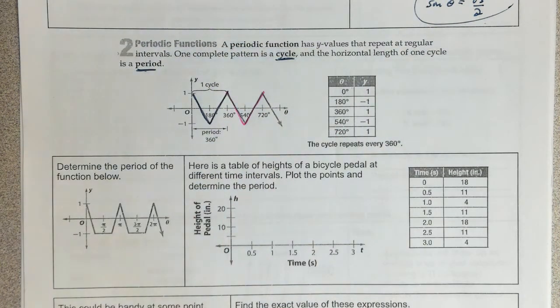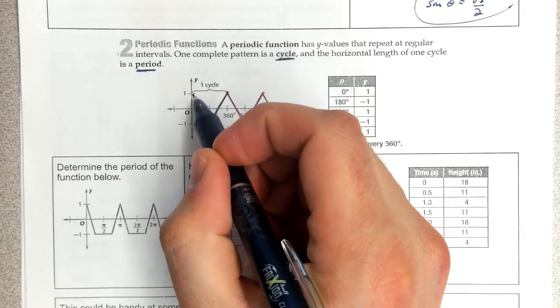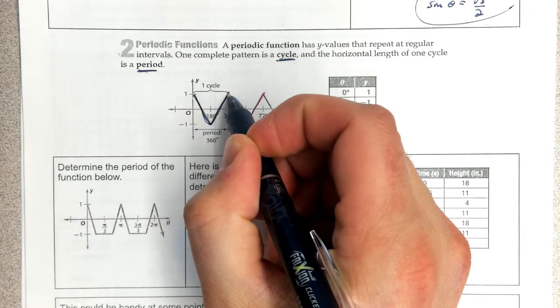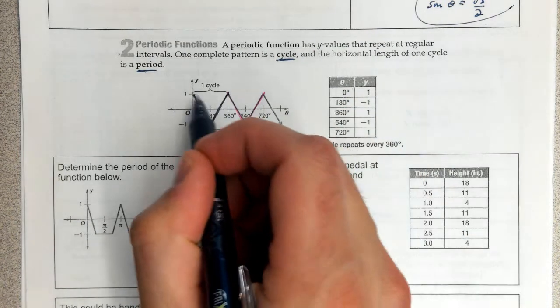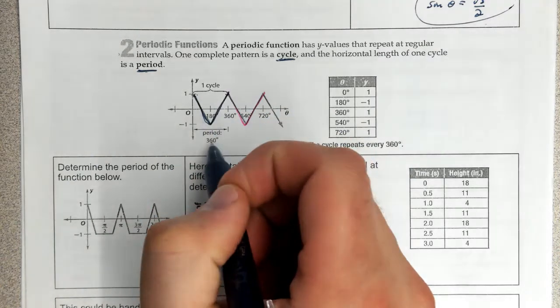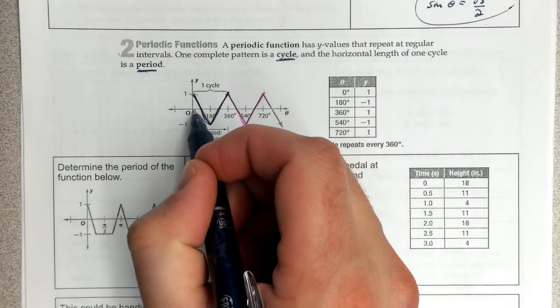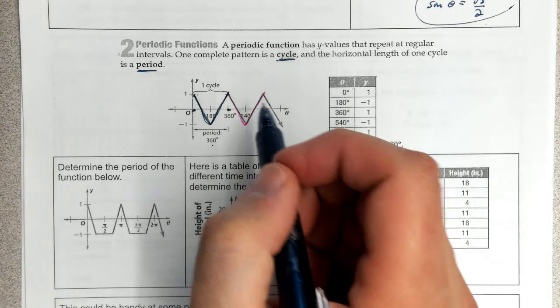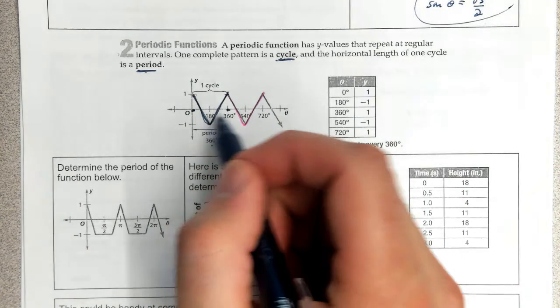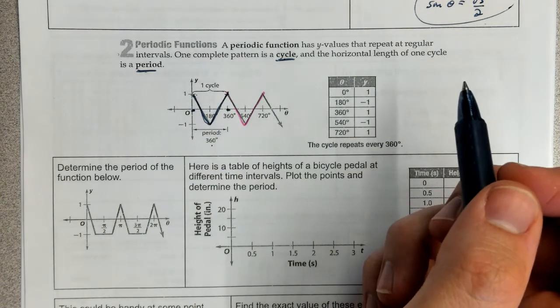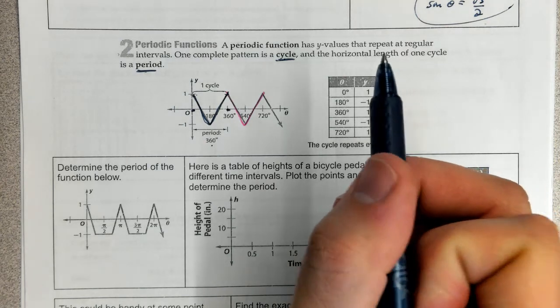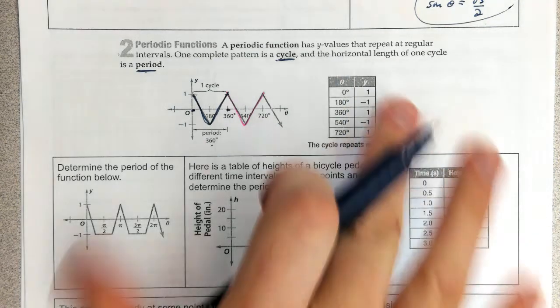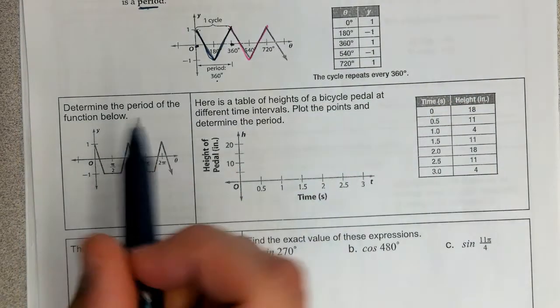This pattern here is called one cycle, and the length of the pattern is called the period. In this case it goes from 0 to 360, so the period is 360 degrees. That's the length to complete one cycle. So let's do an example here.